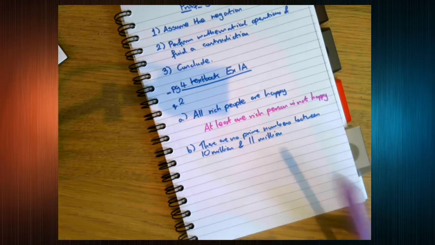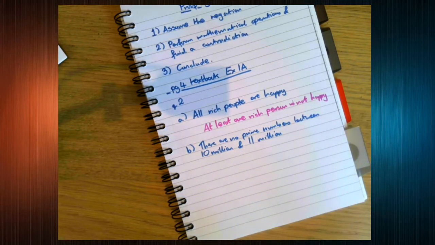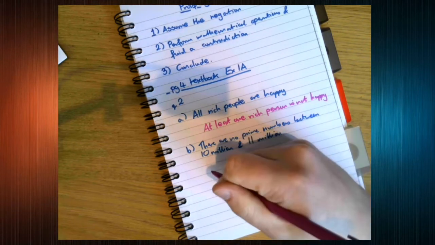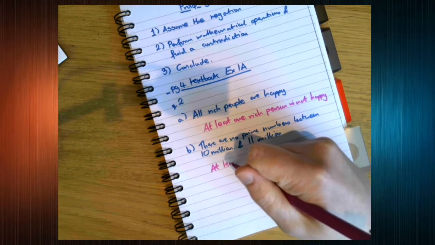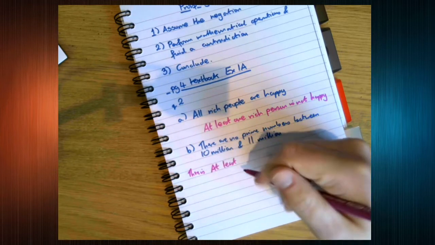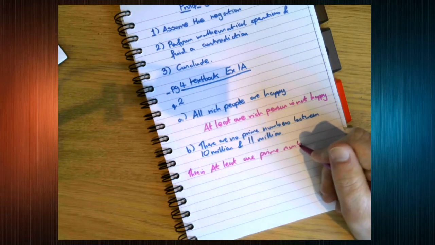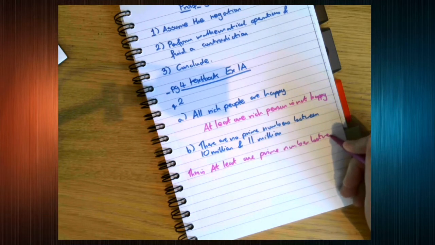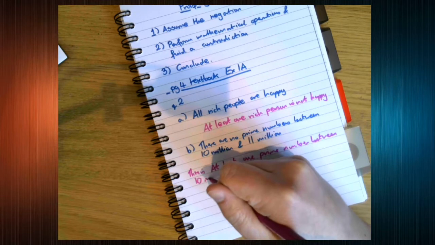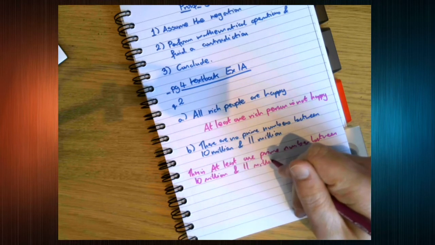What's the smallest number of things that we can talk about to make this wrong? There is at least one prime number between 10 million and 11 million.